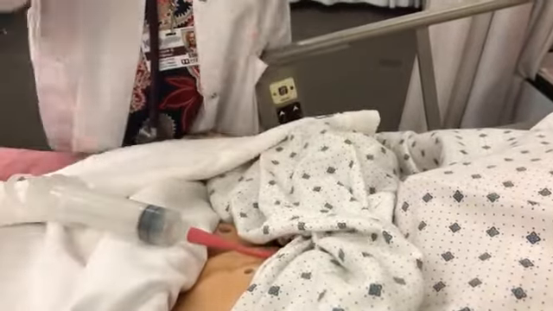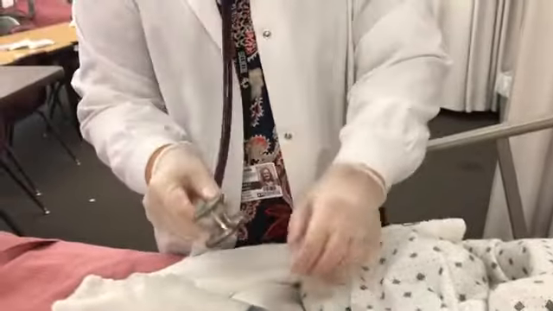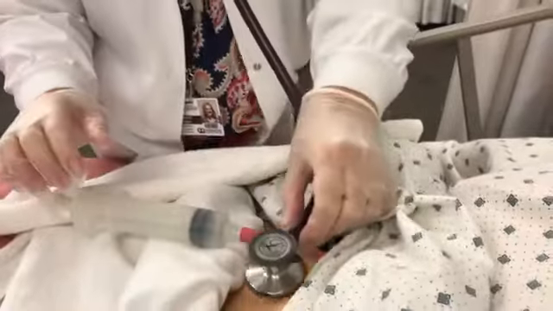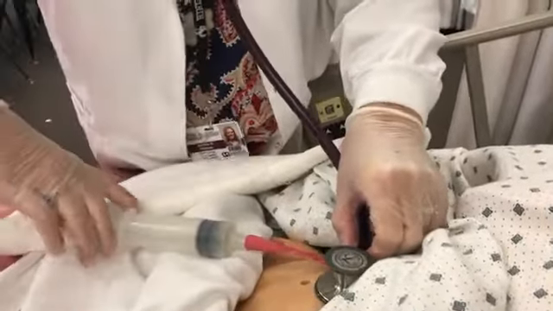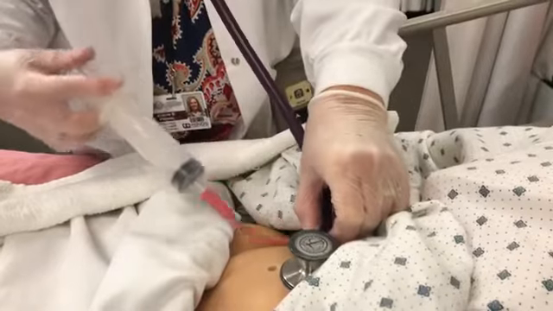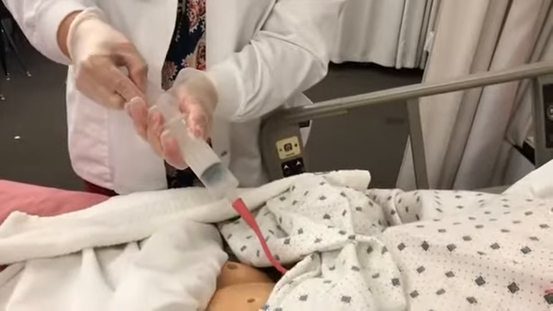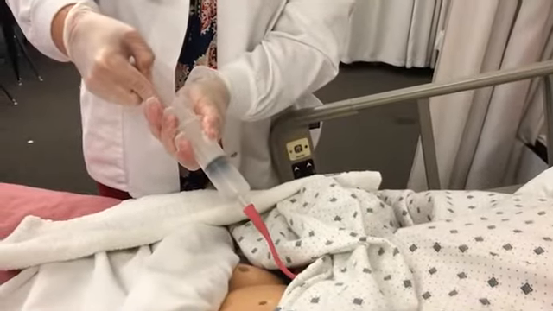And then you can hold that there, and then now I'm going to attach, put my stethoscope in and push the air in and listen for a swooshing sound, and I did hear that. At this point, we need to check for any residual that the client may have. So aspirate until you don't have any more residual, and actually this client does have some residual that's coming.